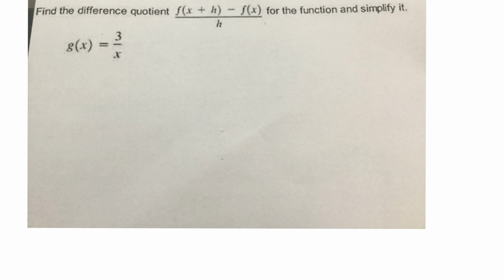Okay, so now then we've got to find f of x plus h minus f of x all over h. But this time, my function is a fraction. So we're going to have this fraction plugged into a formula that has a fraction. So you're going to have to be very particular about how you write these things. Make sure you're being very, very careful.